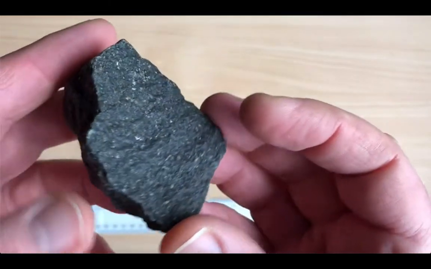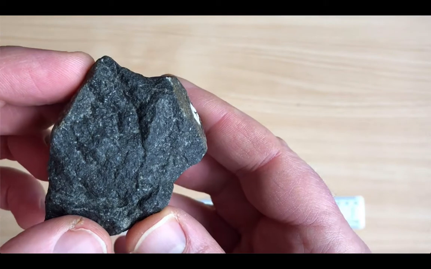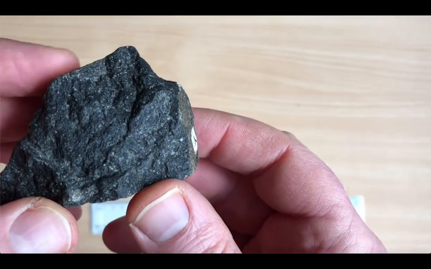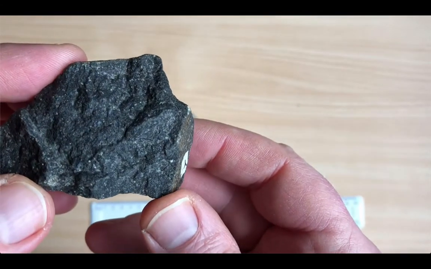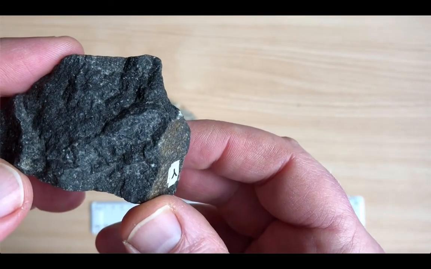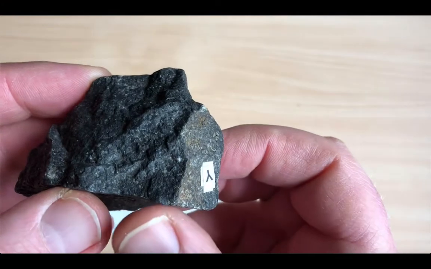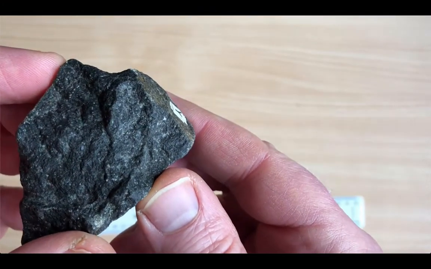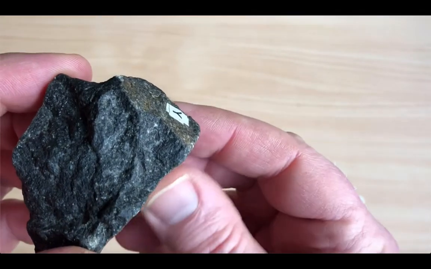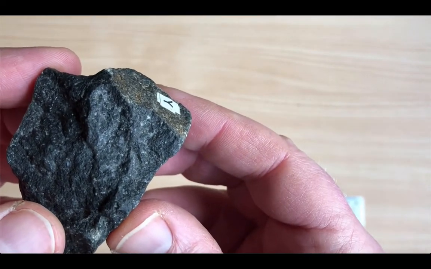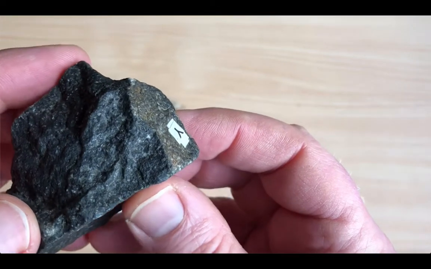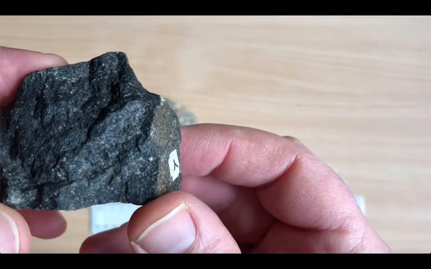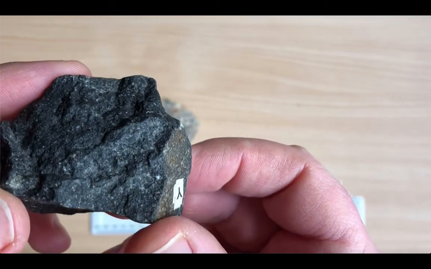The crystals in this rock, we can see, are much, much smaller than in specimen S. We can see that there are definitely crystals within this rock. It doesn't have sort of the shiny appearance of a glass. So it is crystalline. And these crystals are comfortably less than 1 millimetre across.